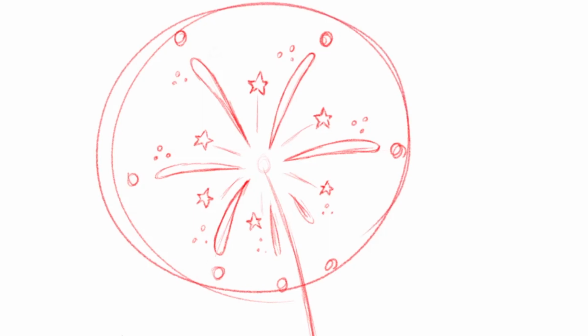Alright, now we'll just draw some more circles coming out here. So if you can just imagine this whole thing is happening in the shape of a circle, you can just kind of add whatever you want. But for now I'll just shade these in. Just be a basic red fireworks show.